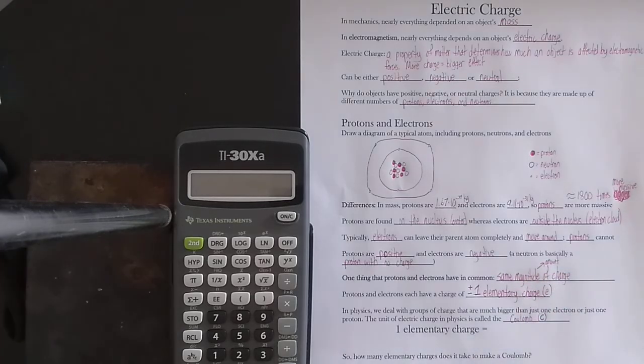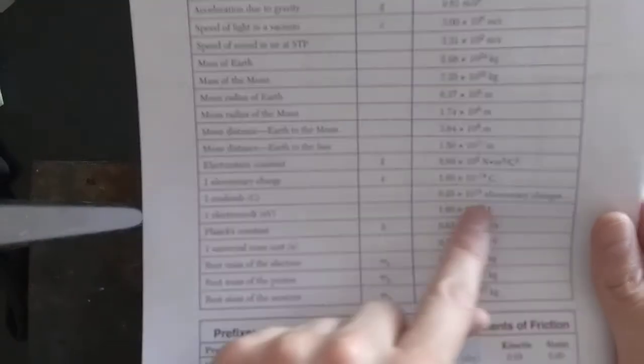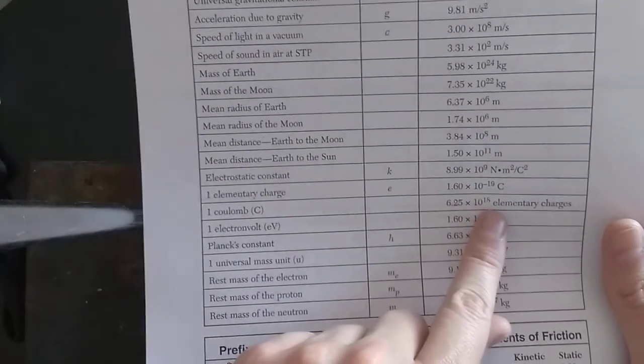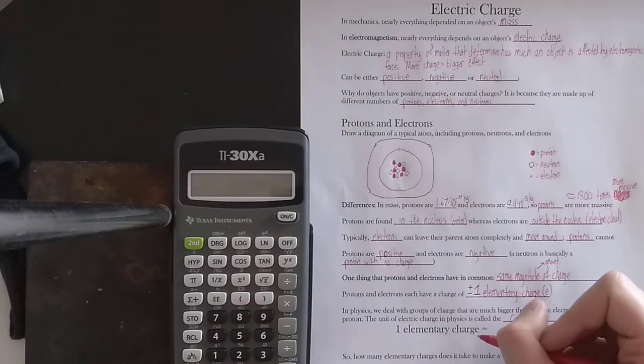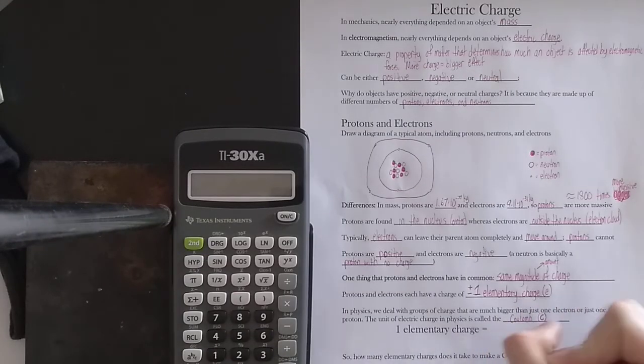Now, on the reference tables, it says that 1 coulomb is equal to 6.25 times 10 to the 18th elementary charges. So let's write that down. 1 coulomb is 6.25 times 10 to the 18th E, elementary charges. Okay? Now think about it. That's a whole lot of charges. That's 6.25 followed by like 16 zeros. That many elementary charges.